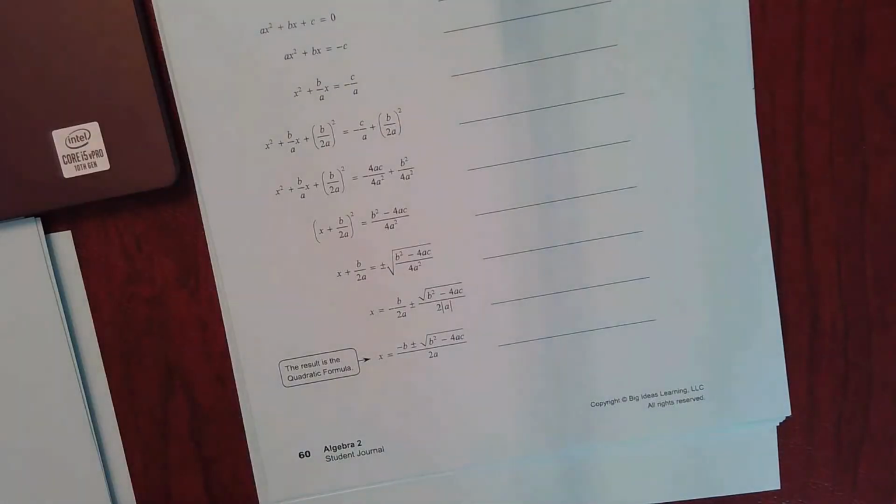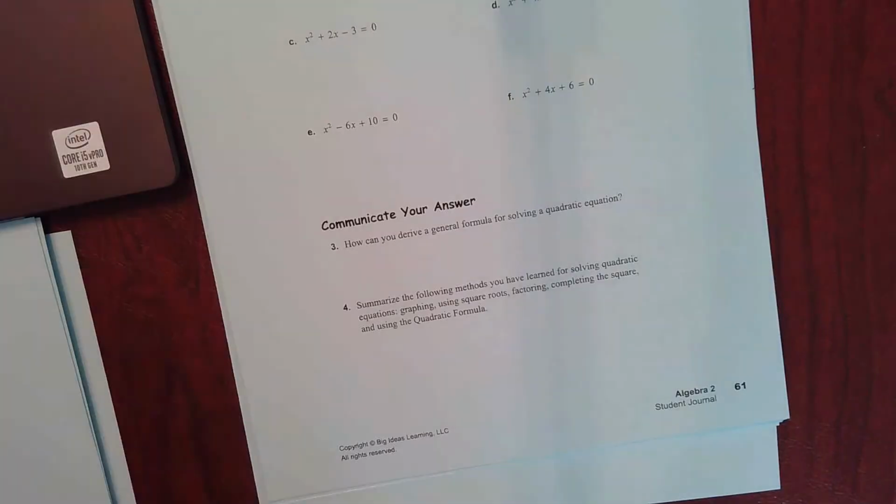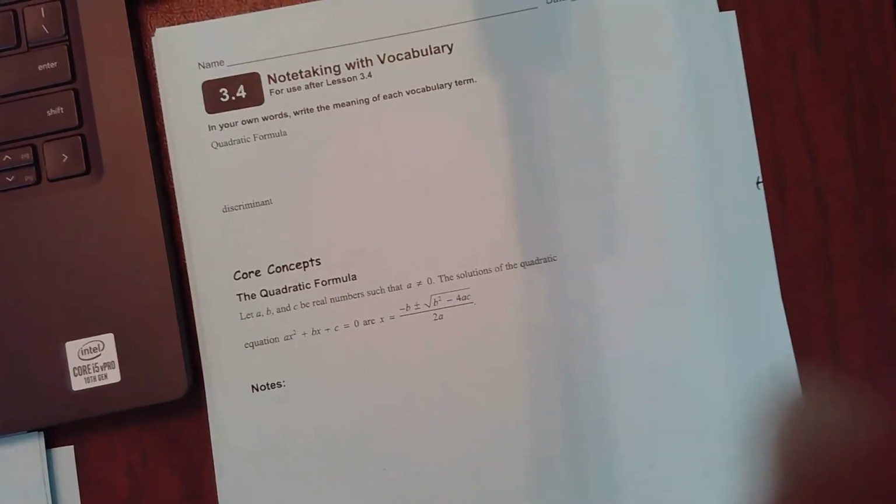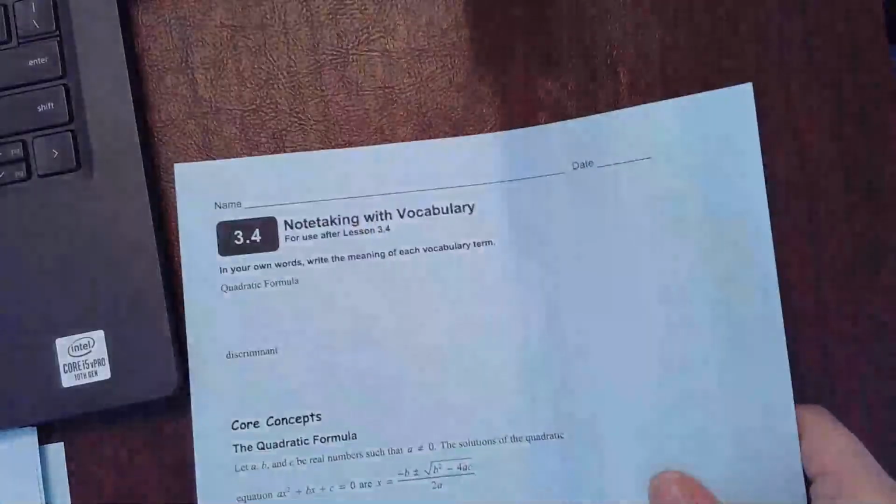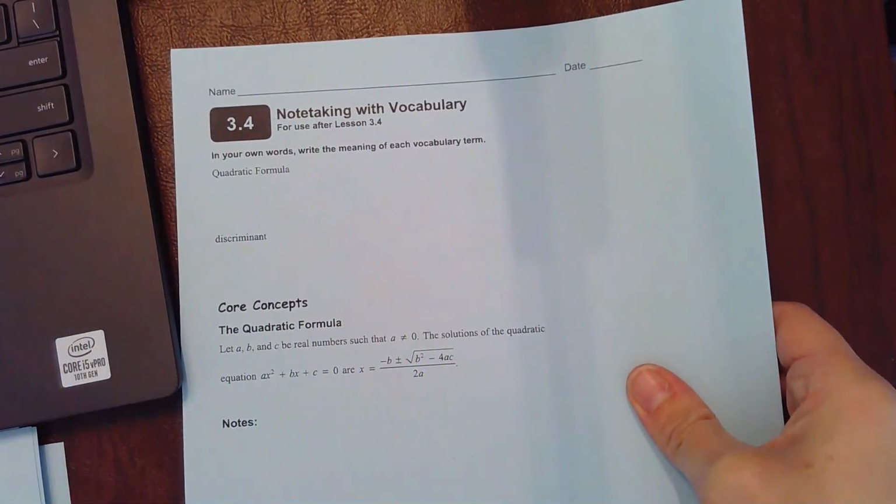All right, I'm going to have you move ahead to page 62. So we're going to skip ahead to page 62. This is on 3-4. I kind of already did 3-3, so we're going to skip ahead to 3-4. And this is all about the quadratic formula.